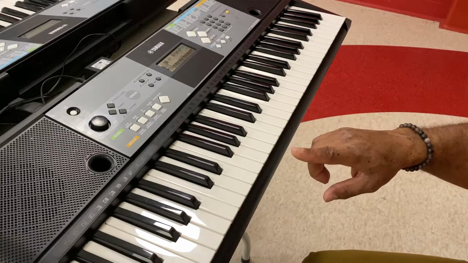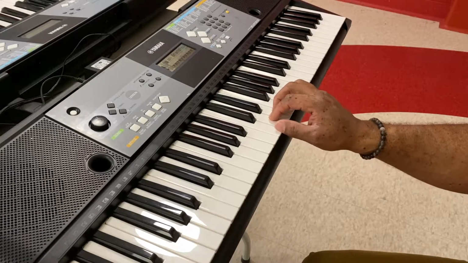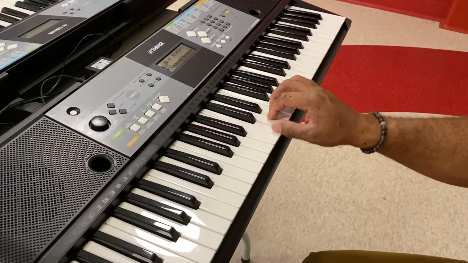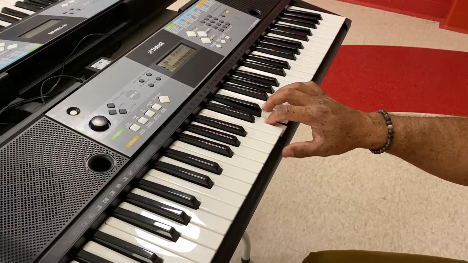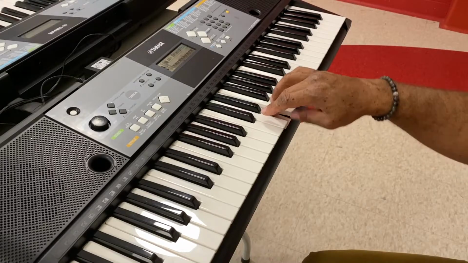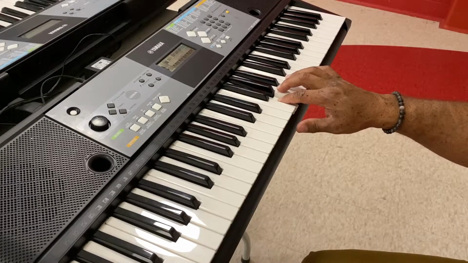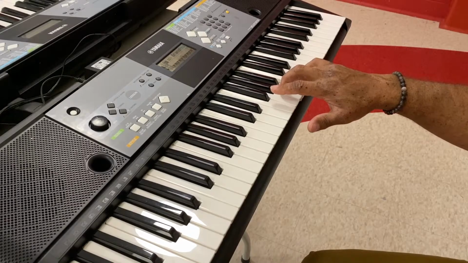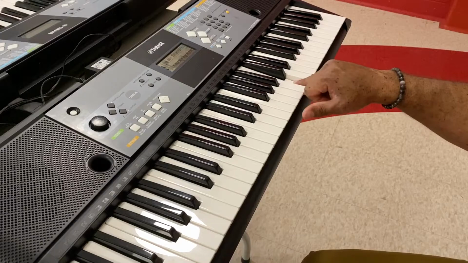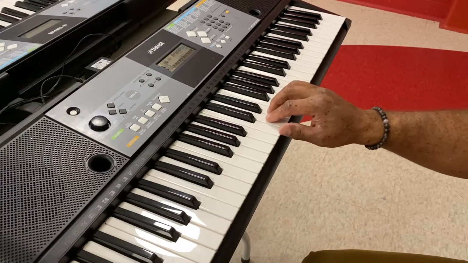Now let's do it with the names of the notes, starting with C. Ready? C, D, E, F, G, A, B, then C. Very good. Let's do it one more time.